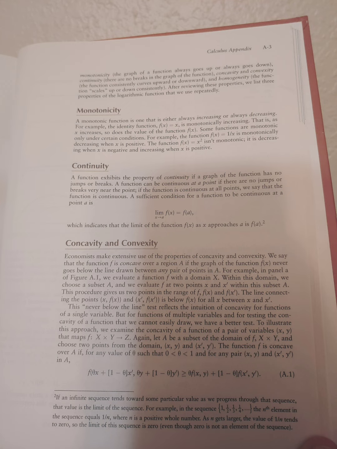Concavity and convexity. Economists make extensive use of the properties of concavity and convexity.